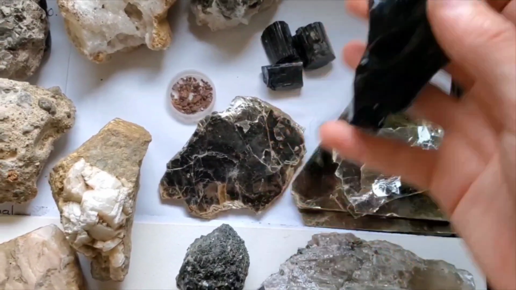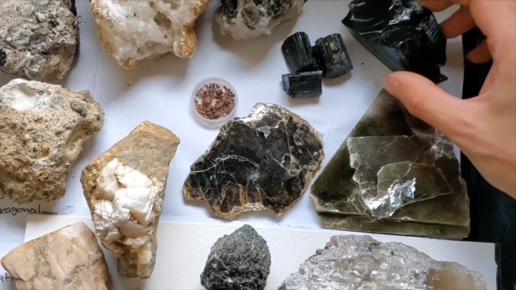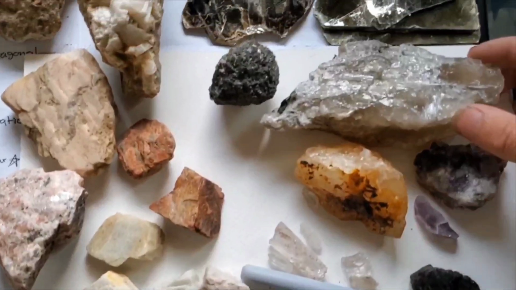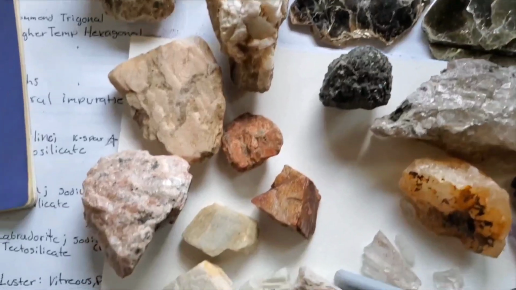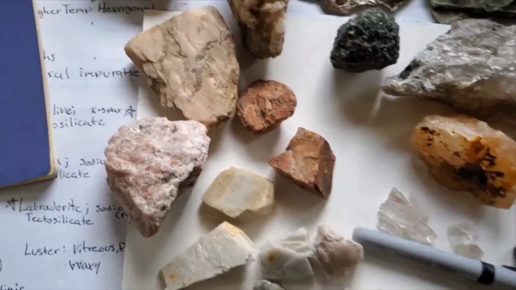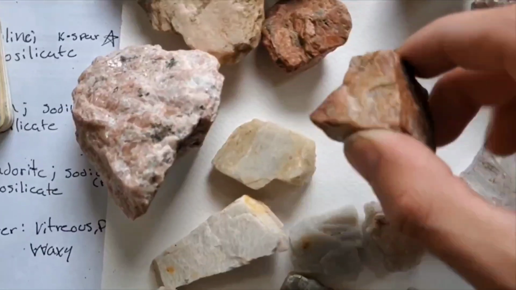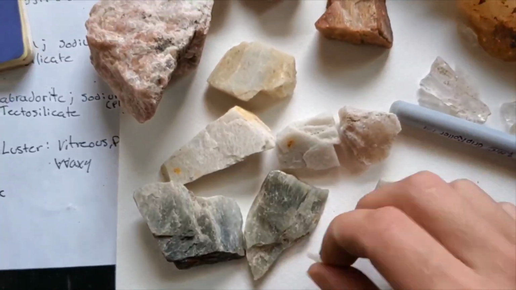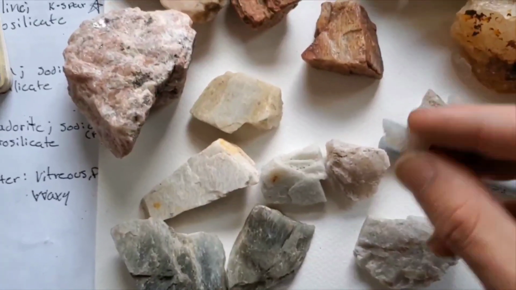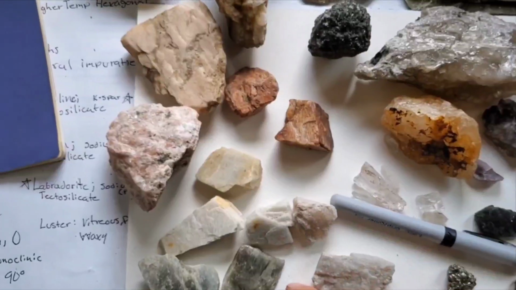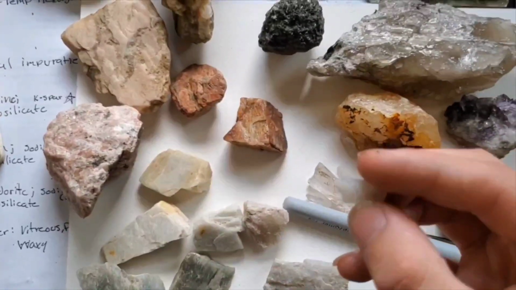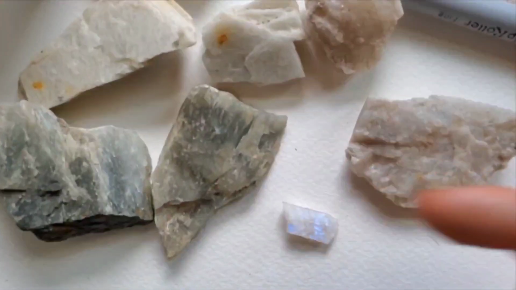These are all descriptions of a luster. Shiny, metallic, dull, waxy.